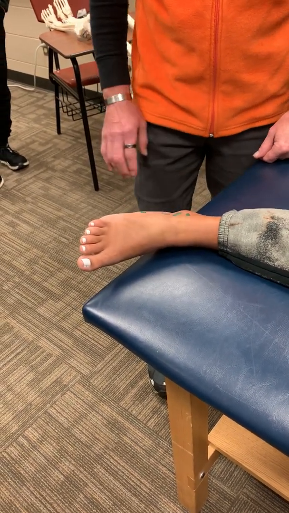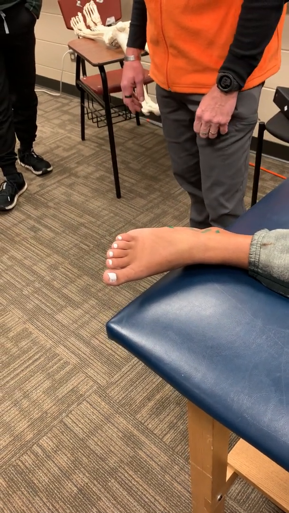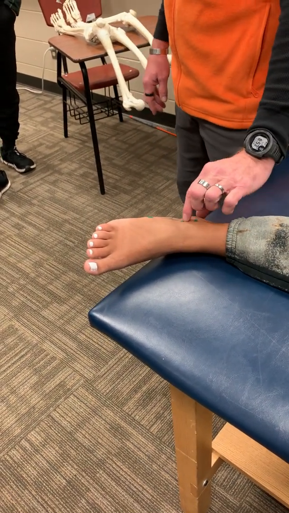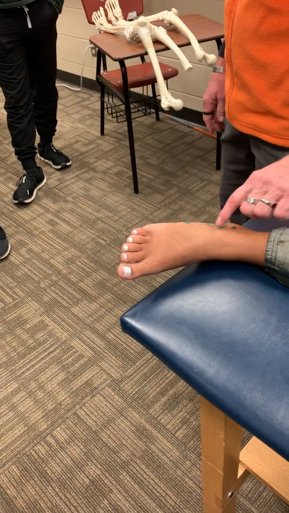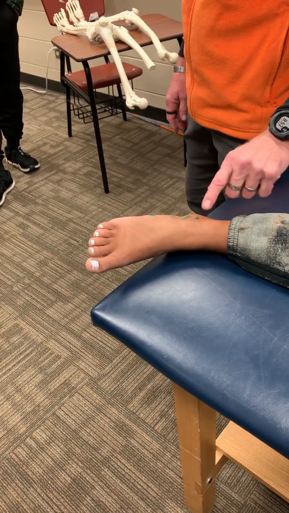Do they all come off of the fibular head? That's what it looks like. Yes, every one of them originates off the fibula and inserts into the talus, calcaneus, or tibia.